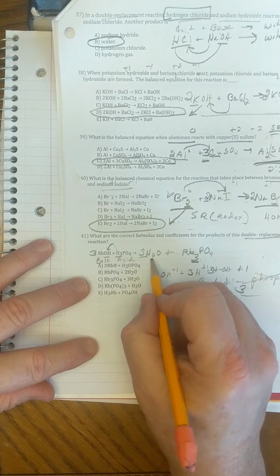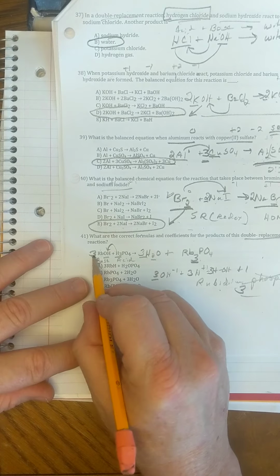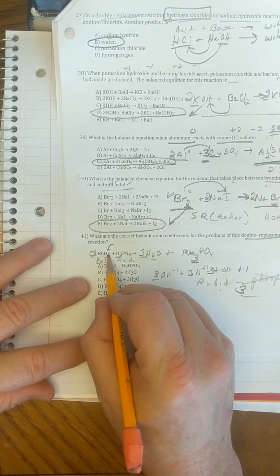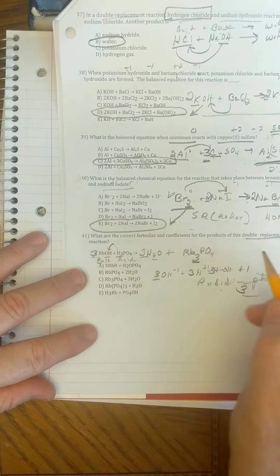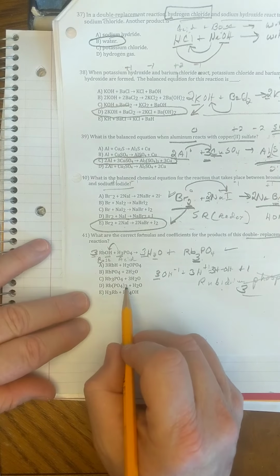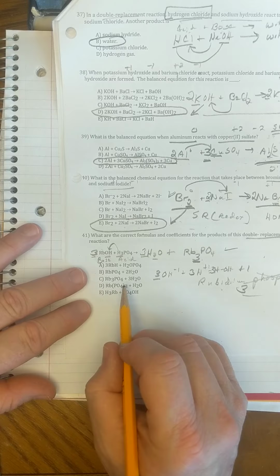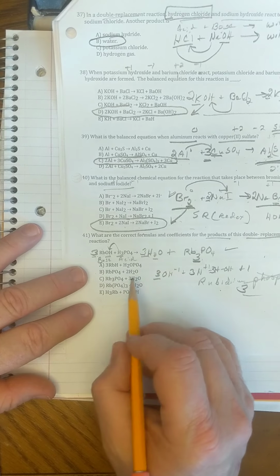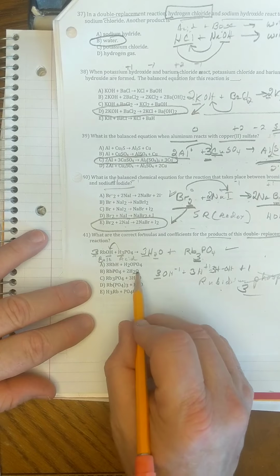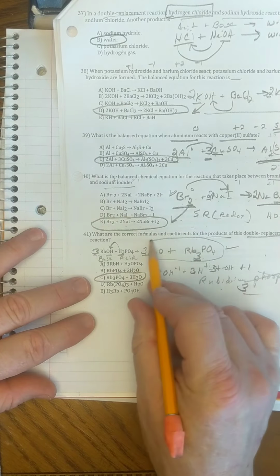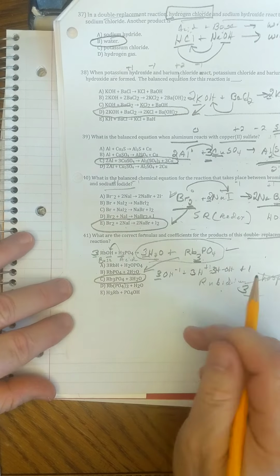Now, you end up with 6 waters, 6 hydrogens. 3 of the hydrogens came here from the hydroxide, 3 came from the acid, and that's a balanced equation. So the products is what we want. And what we want is 3 waters plus Rb3PO4. Okay.